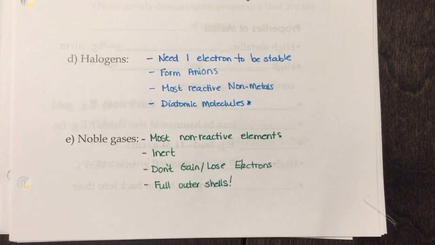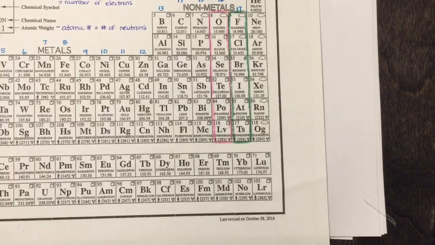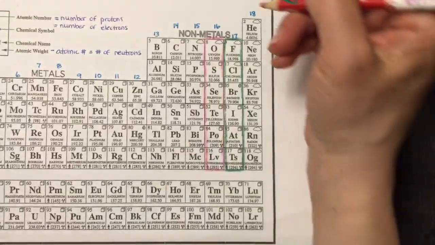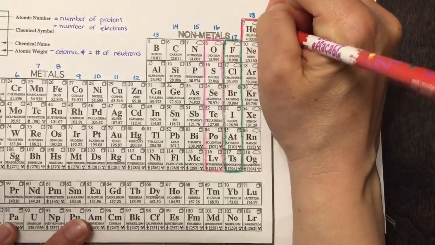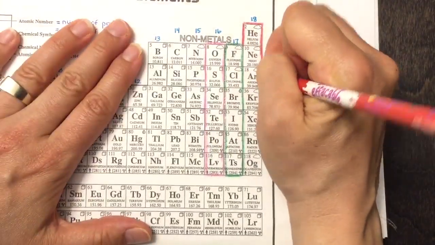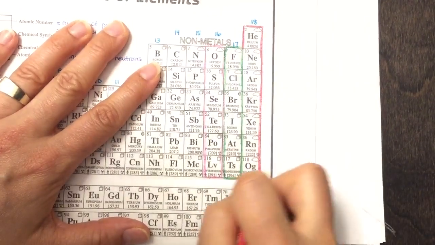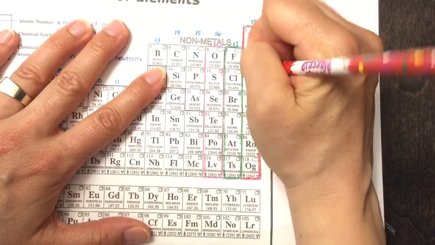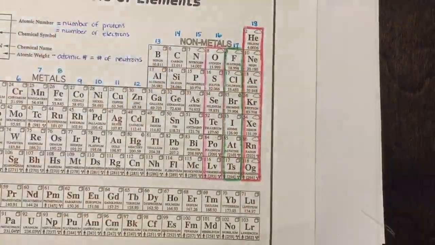Okay, right on. So let me find a color for, oh, I did blue. Let's see, noble gases. So we have orange, green, blue, yellow, red. Okay, so my noble gases here are the very last column. So I'm going to outline here. My coloring skills could use some work. Okay, if you want to just use different colors of highlighters, whatever, it's totally up to you, okay?